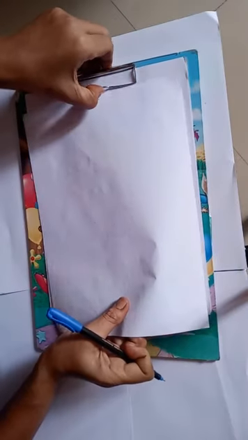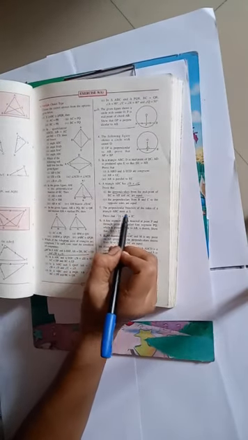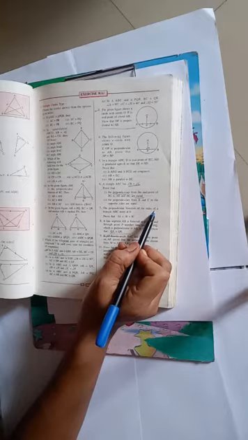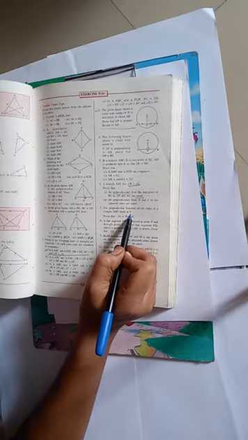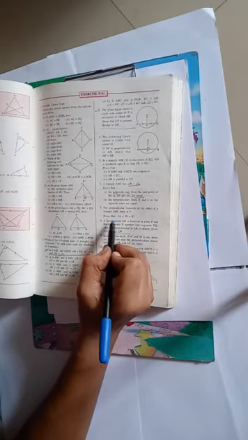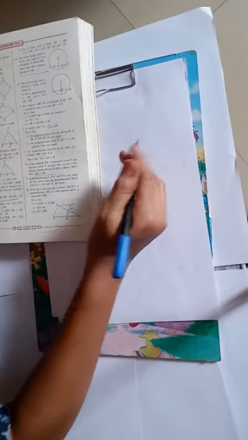Next, let's move on to the next question, that is the 7th one. See, what is the 7th question they have given here? The perpendicular bisectors of the sides of triangle ABC meet at I. You need to prove that IA is equal to IB is equal to IC. See, first draw the triangle ABC. Draw the triangle ABC.